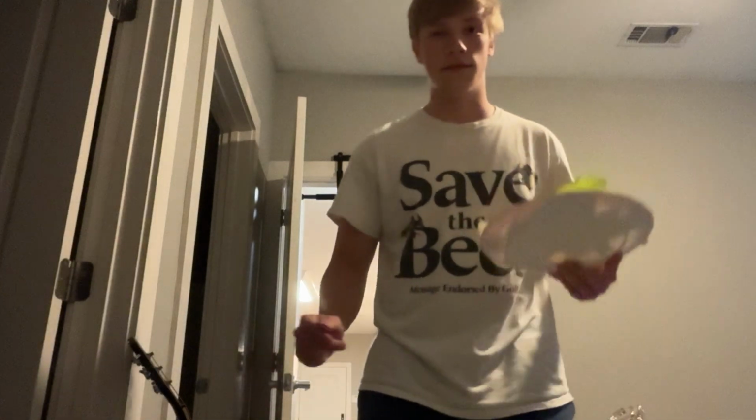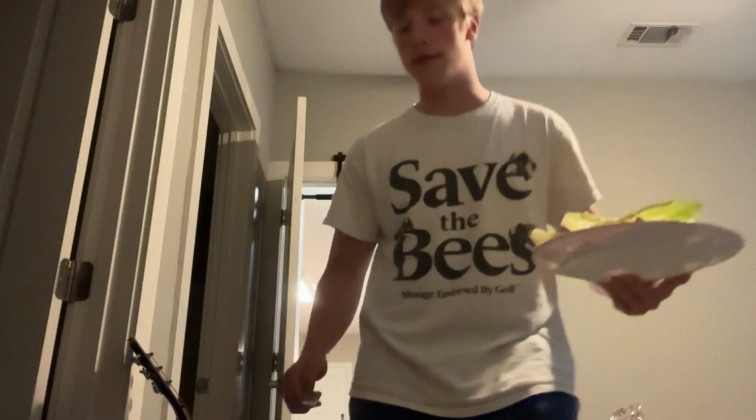I call this deconstructed, you can't see it, deconstructed Caesar salad, chicken Caesar salad. And don't worry, the lettuce is clean. I had it for lunch this morning. Technically morning, it was like 11:30. So here we go. Chicken nugget, frozen chicken nugget from the microwave. Let me get two, actually.